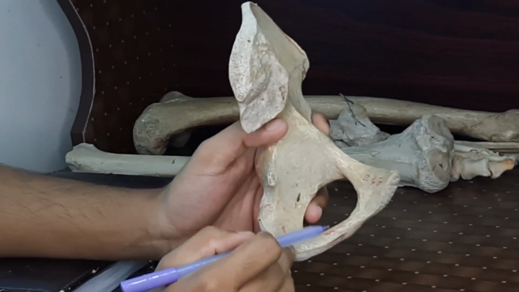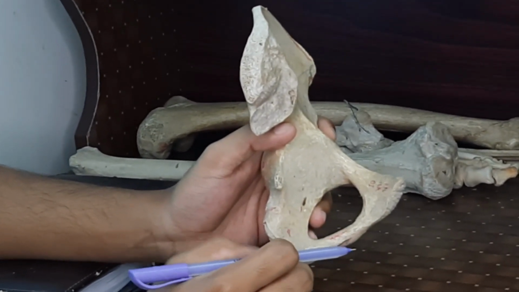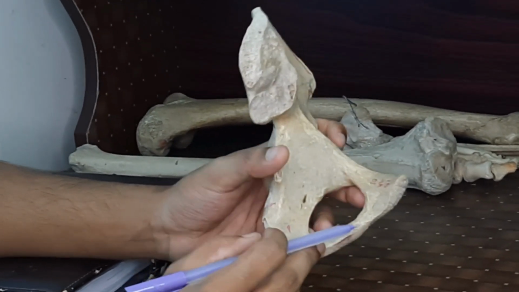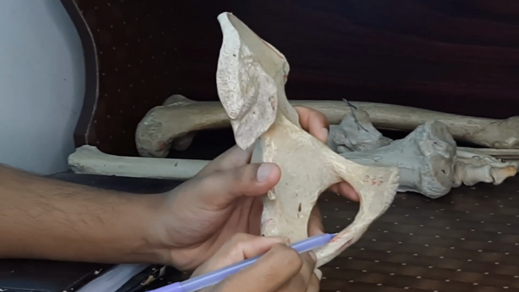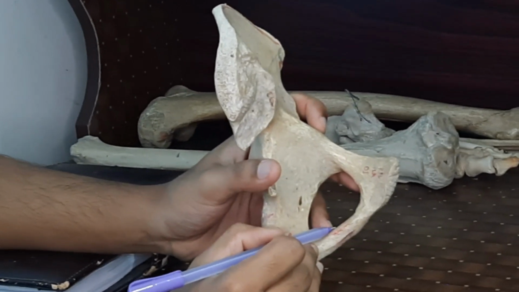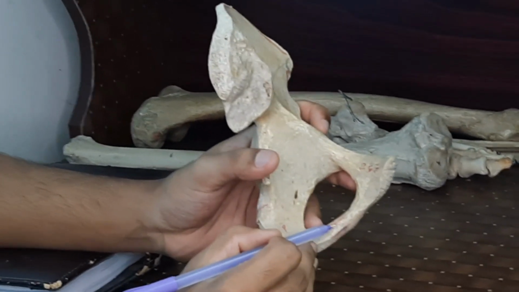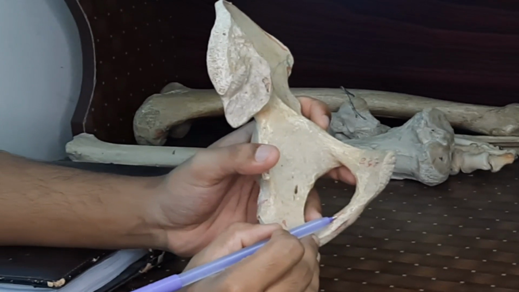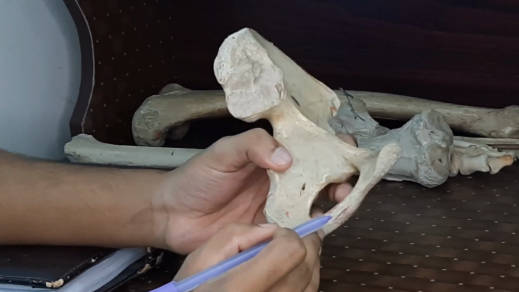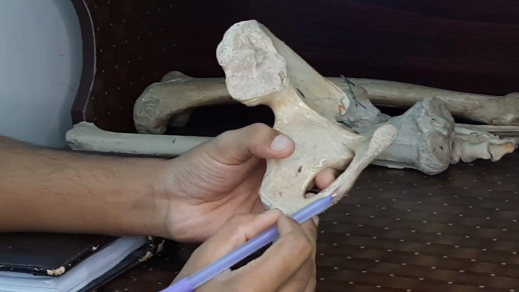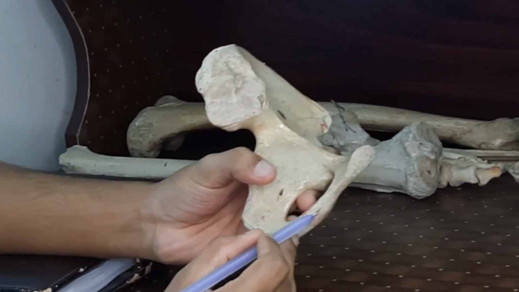Okay, I'm pointing with the pen so that it is clearly visible. This is the upper part, situated between the upper border and the upper ridge. This is the intermediate part, situated between the upper oblique ridge and the lower oblique ridge. This is the inferior part, situated between the inferior border and the lower ridge.